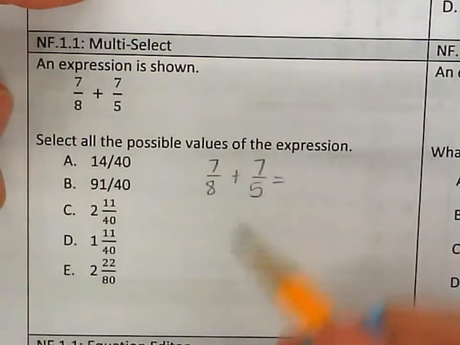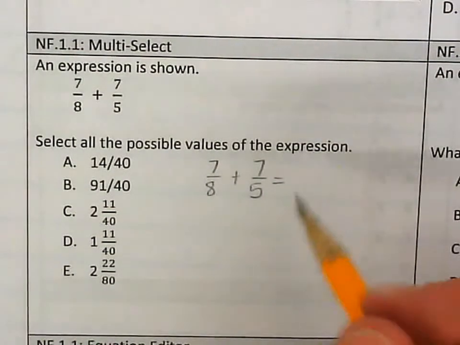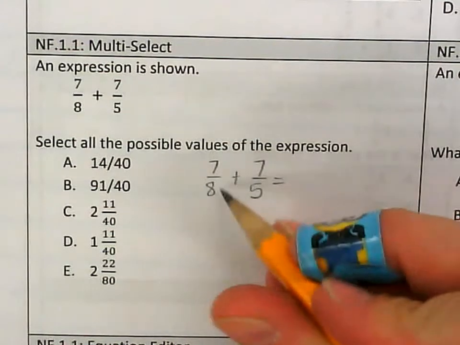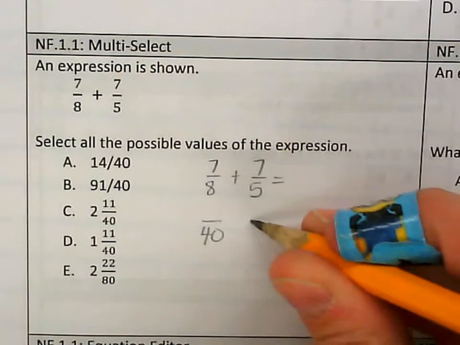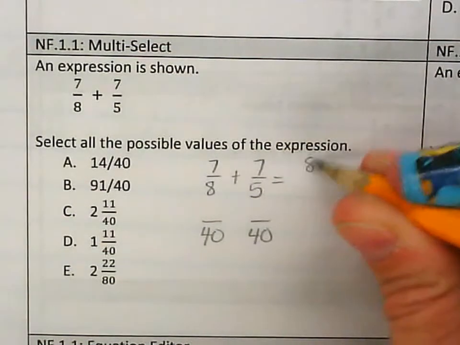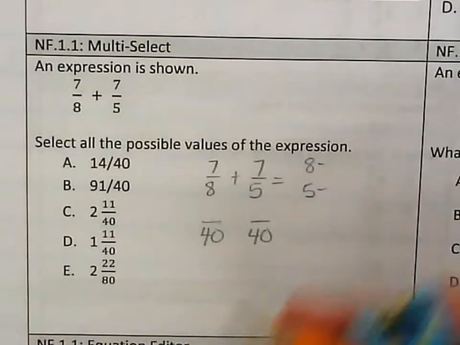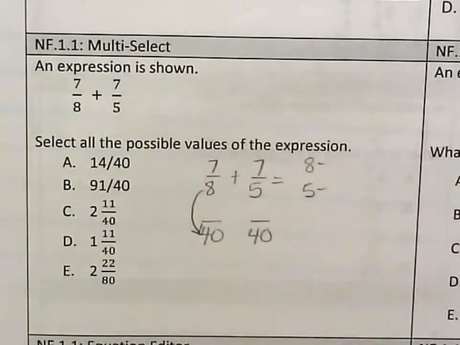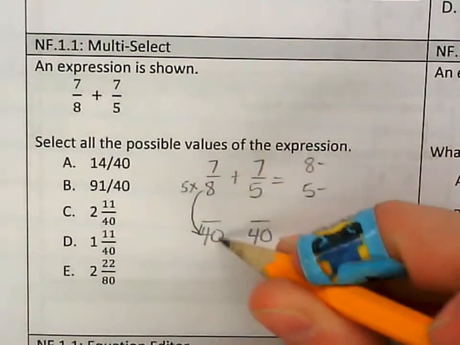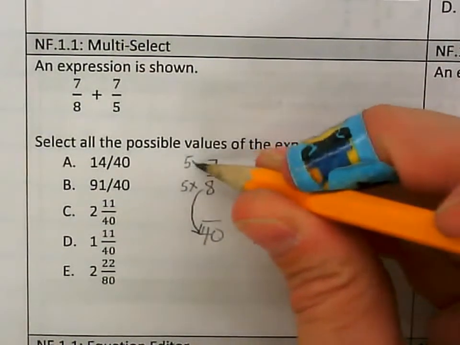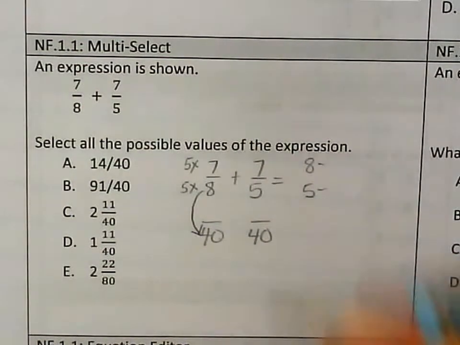Now you're going to have students who are going to try to say, oh, I have like numerators, I'm going to add the denominator. No, we need a common denominator. So what is my common denominator for 8 and 5? Most students will quickly be able to identify 40, but if you do not, go ahead and list your multiples for 8, list your multiples for 5, and find that least common multiple. To go from 8 to 40, what did I do? I multiplied by 5. 5 times 8 is 40. And I know I need to do this with my numerator as well to create that equivalent fraction. 5 times 7 is 35.